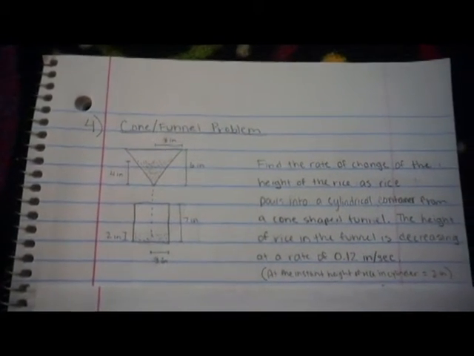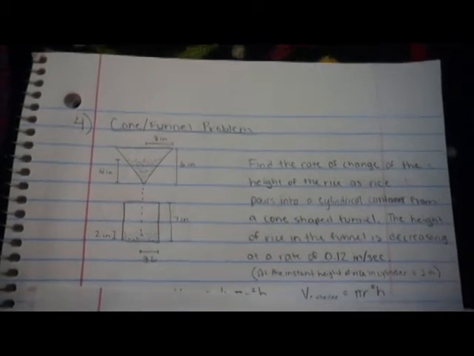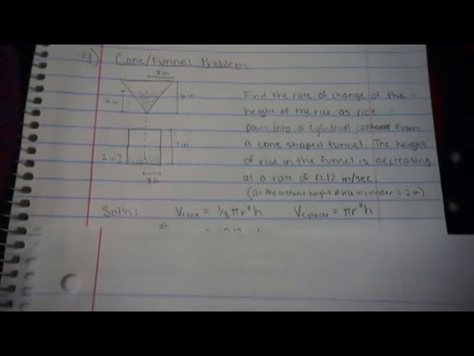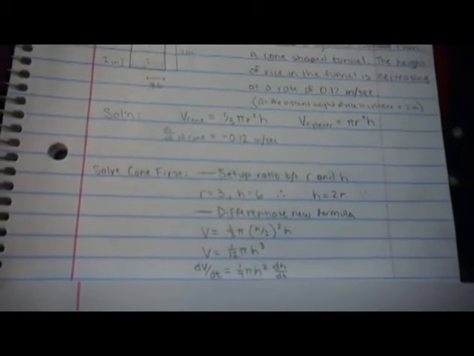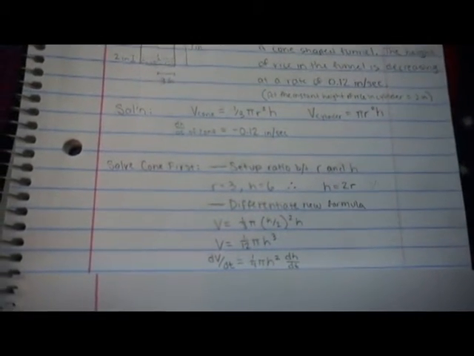So what we have to do first is find the volume of the cone, which is 1/3 pi r squared times height. And so what we can do is set up a ratio between the radius and the height, and the radius is 3 inches and the height is 6 inches. Therefore, the height is equal to 2 times r. So we can find a new formula for that, which is 1/3 pi times (h over 2) squared times h. Then we can further simplify that to be 1/12 pi h cubed.